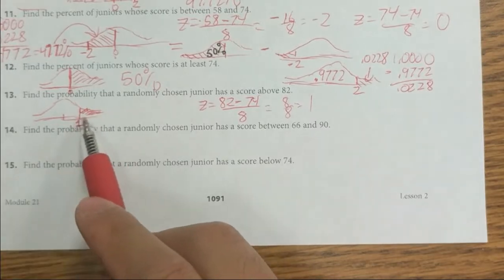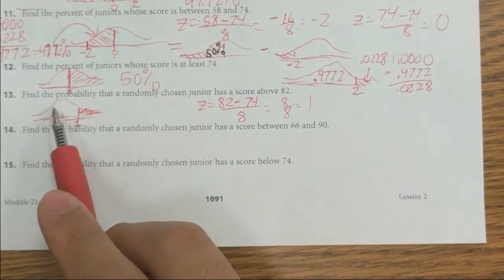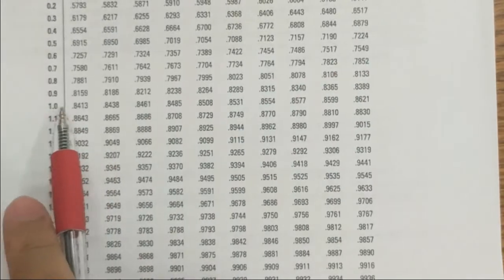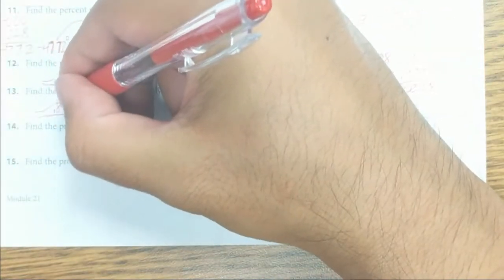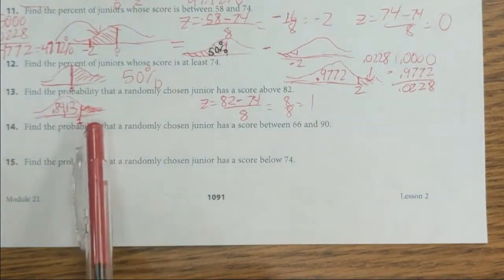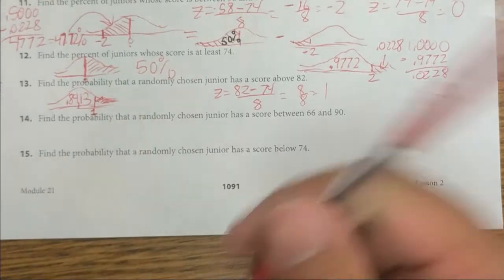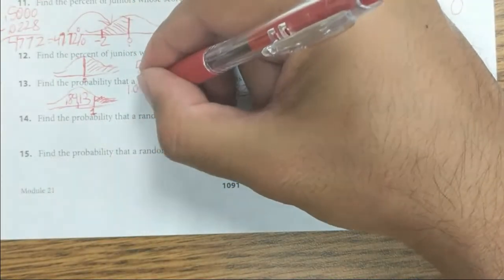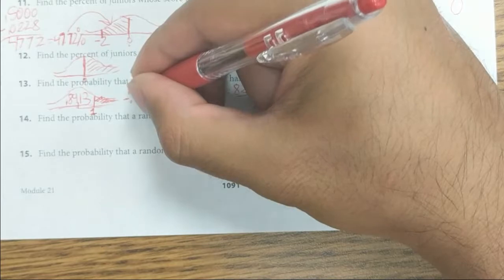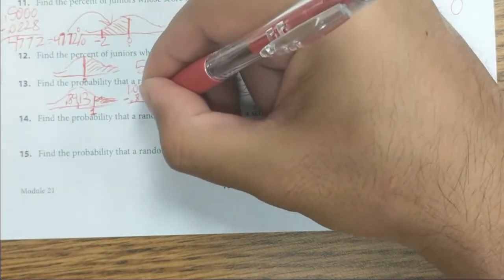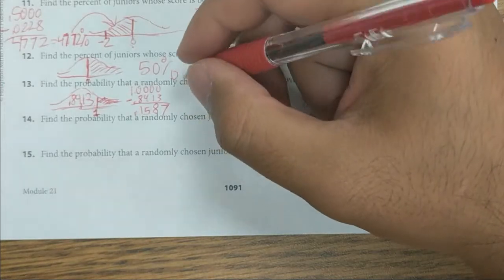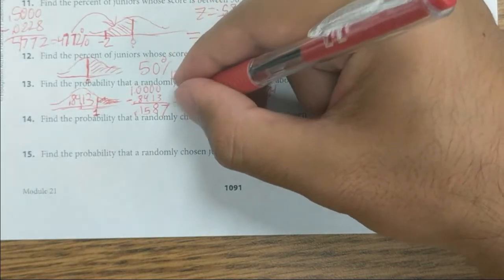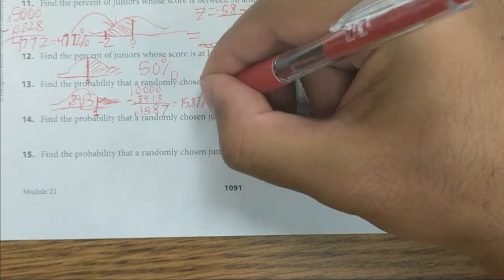But again, the z-table gives us the area to the left. So 1.00, 84.13% of the area is to the left. So to get the area on the right, I would subtract from 1. So about 15.87%.